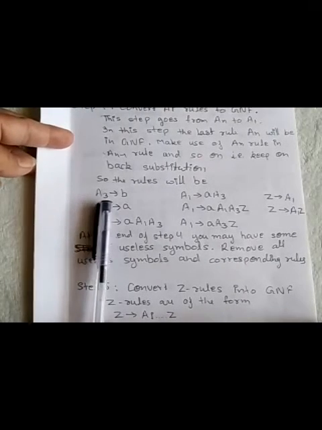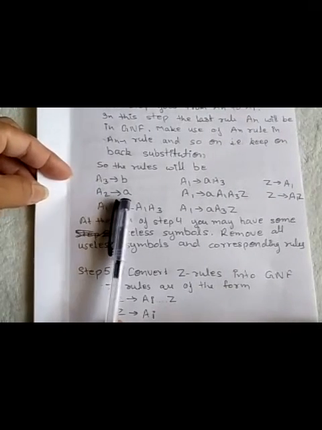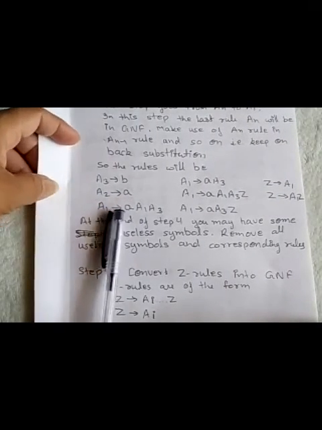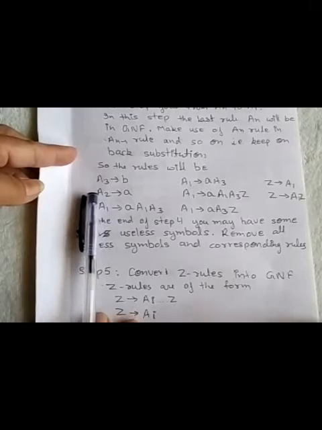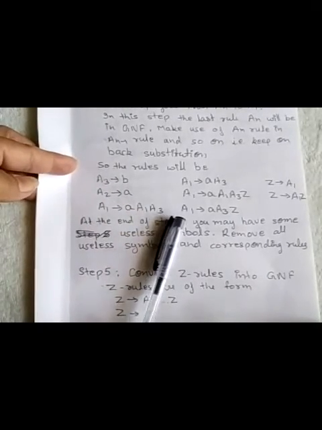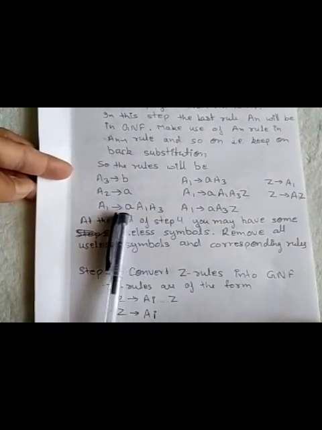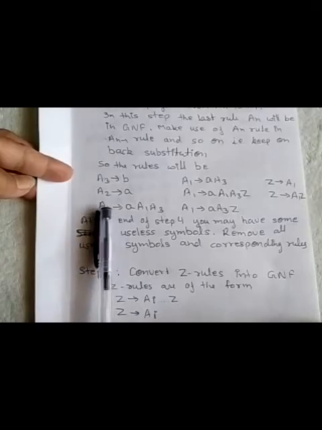So A3 tends to B and A2 tends to A. Then we will use these values and put them into other rules, like A3 here. Okay.